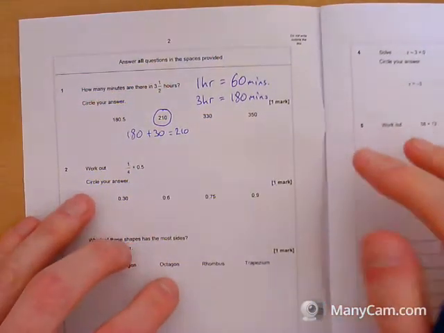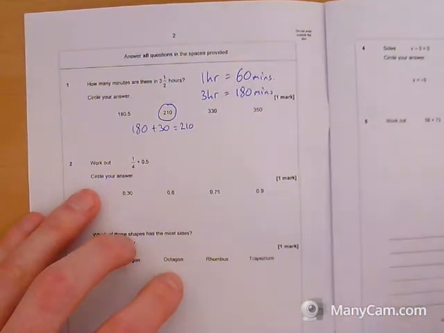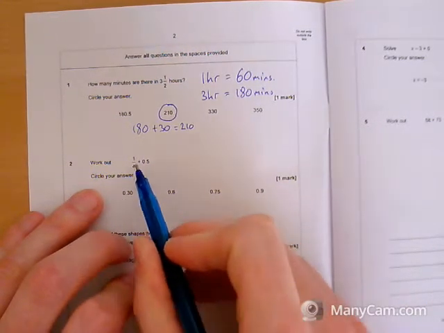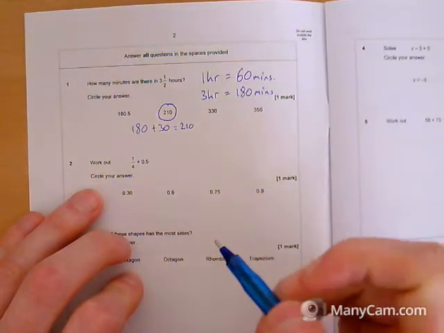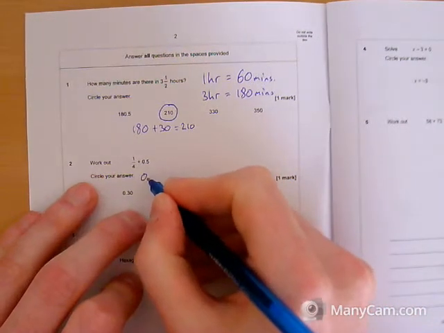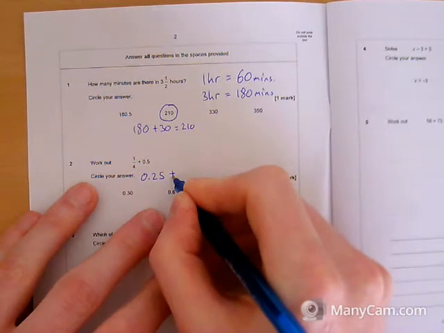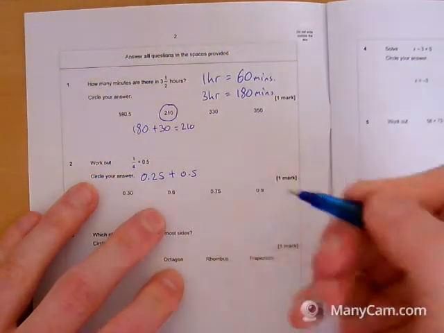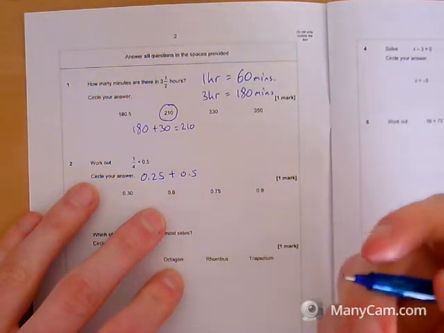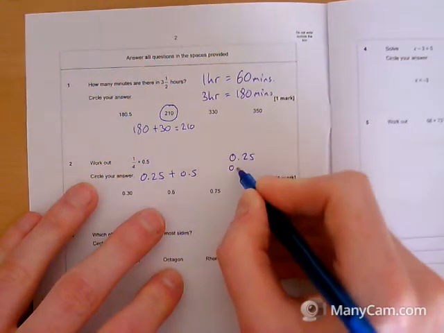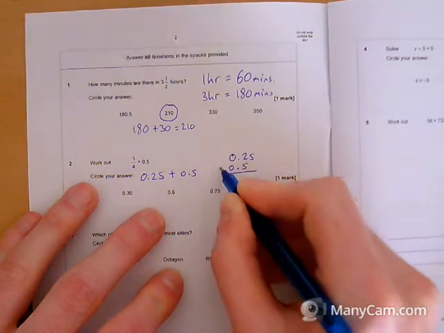For question 2, a quarter plus 0.5, so this is testing your knowledge of converting fractions into decimals and vice versa. The answers that they've got are in decimals, so I would convert everything in the question into decimals. So a quarter as a decimal is 0.25, and that's something you should be able to remember, plus 0.5. You can do this one or two ways. You might know it straight away, or you might want to do a column method where we do 0.25, making sure the decimal points line up, and add those together.